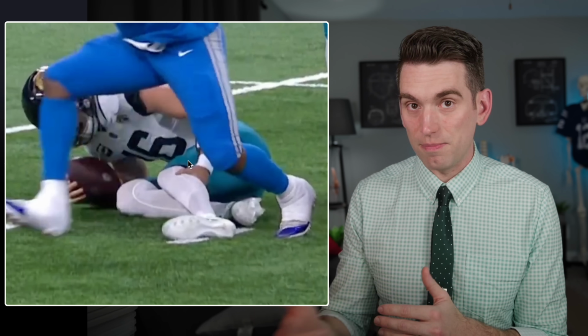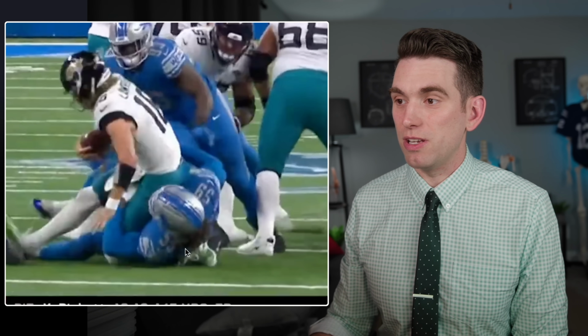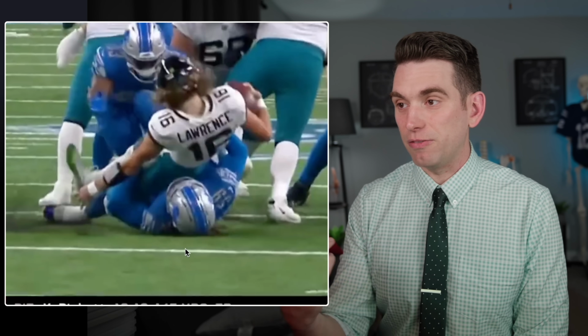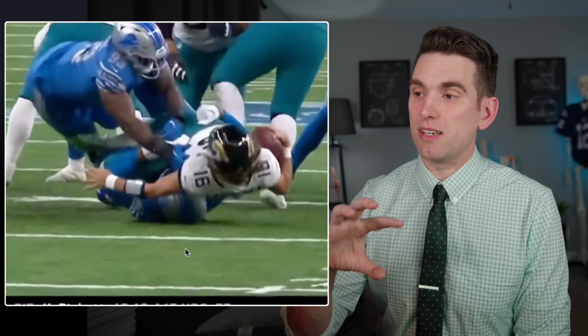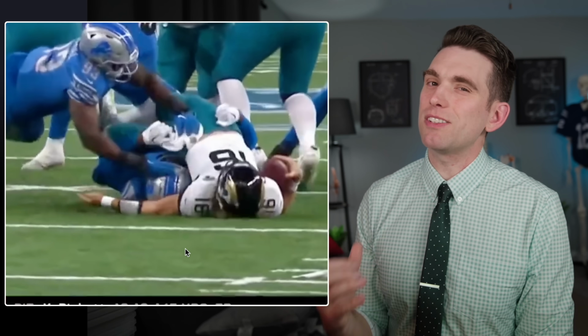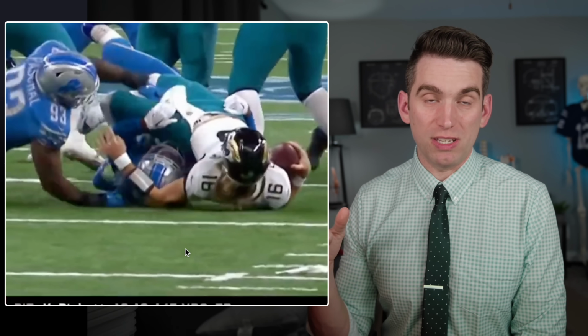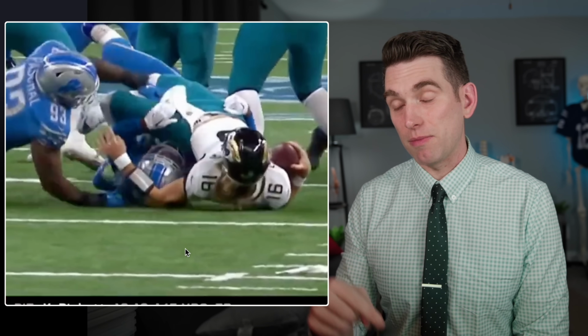That flexion is really shown right here where his knee is bent, and then you add the component of the twist. That bending, that flexion, loads the posterior part of the meniscus, and you then twist the knee. So it wouldn't surprise me if we learned in the coming days that there might be a meniscus injury to his knee, even though he was able to come back and play the rest of the game.